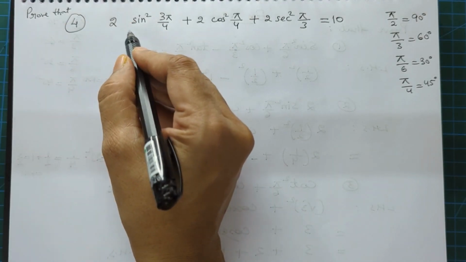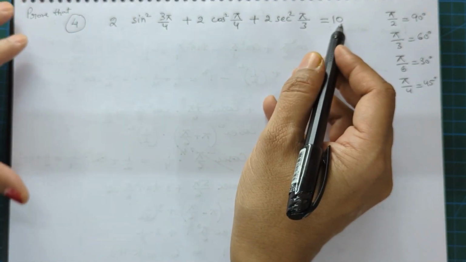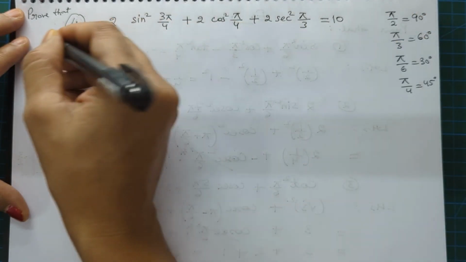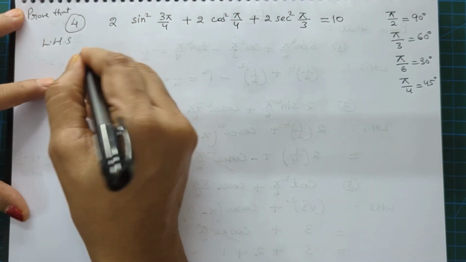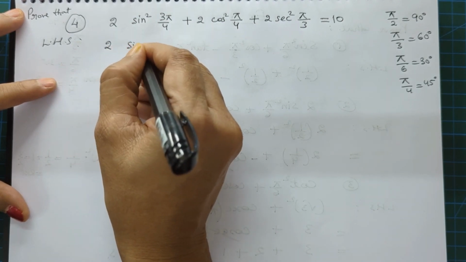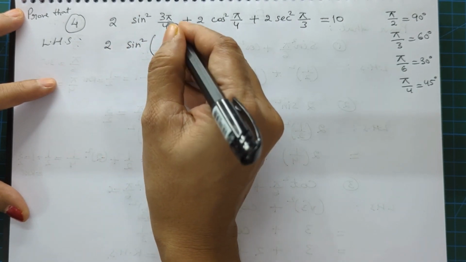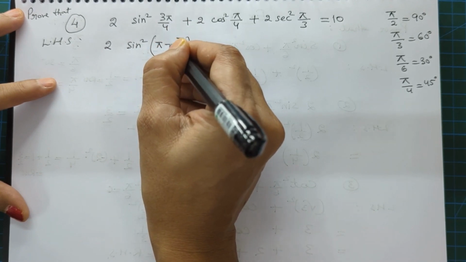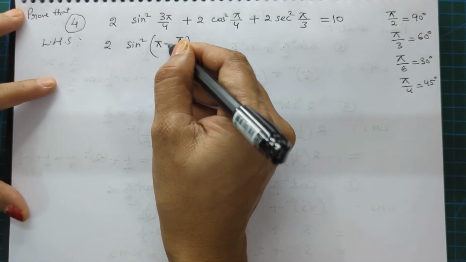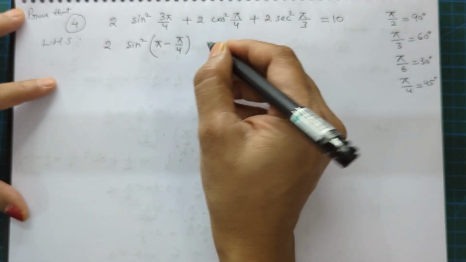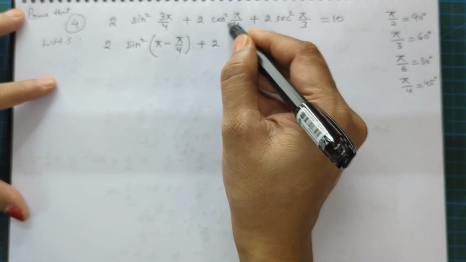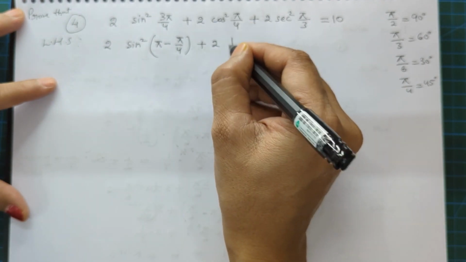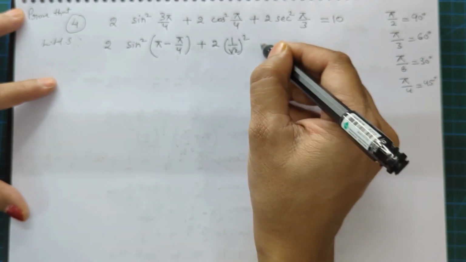Question number 4, we are given this expression. We have to show that LHS is equal to RHS. We will be following this conversion for radians to degrees. Starting from LHS, this is a twice sine square. We can write this in form of pi by 4. So first write pi by 4, and you can have here pi minus, because in that case 4 pi minus 1 is 3 pi, denominator 4, plus 2 cos pi by 4, means cos 45. Cos 45 is 1 by root 2 and square is there.